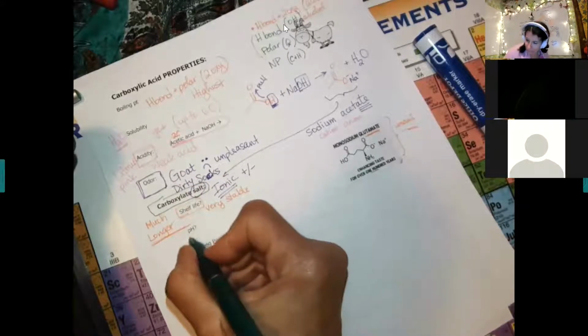The pH. So somebody else, what's going to be the pH? You have three choices: acid, base, neutral. And why? You may want to take a gander at it.